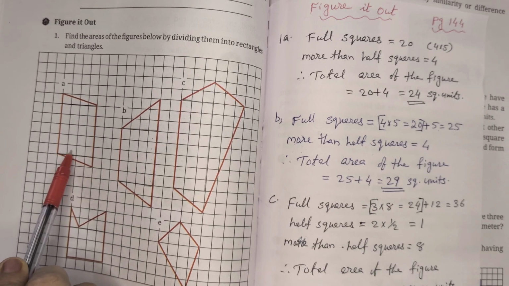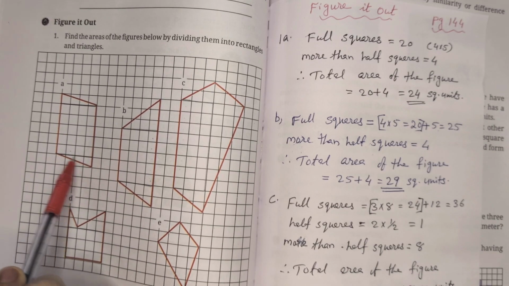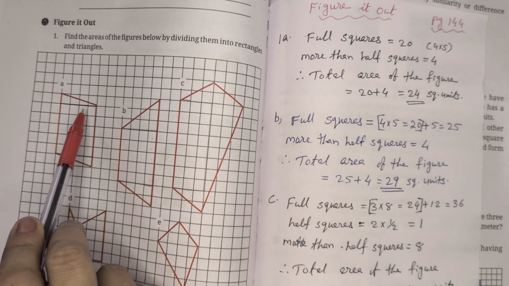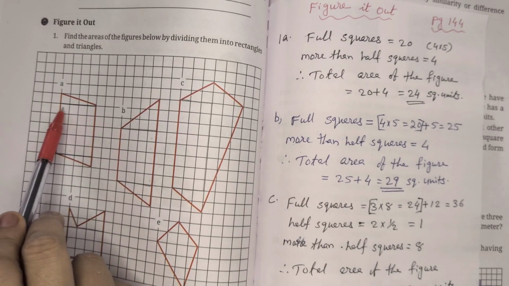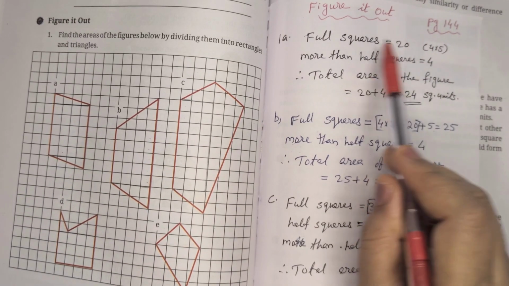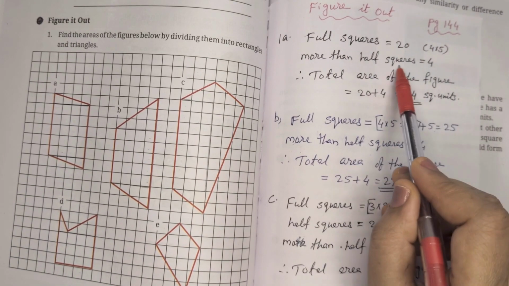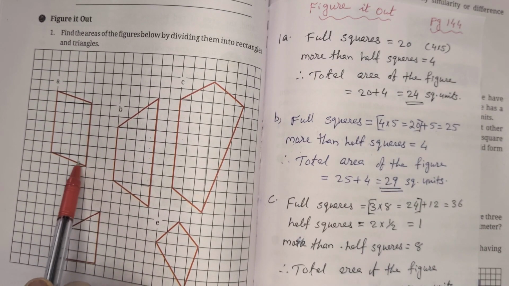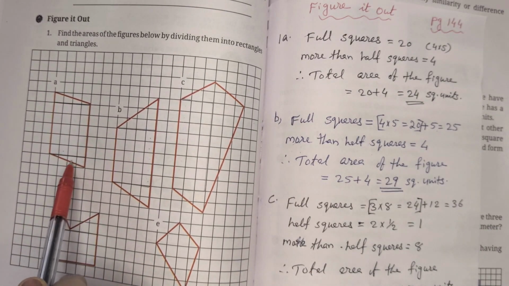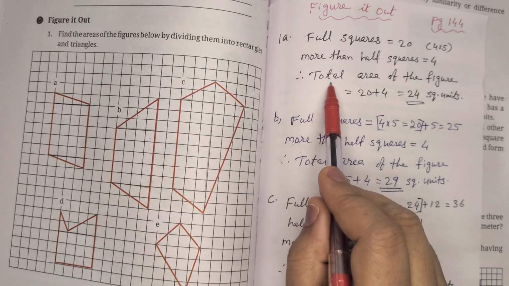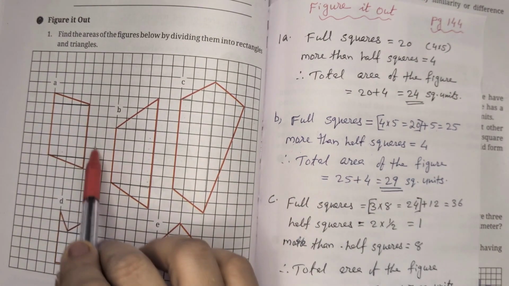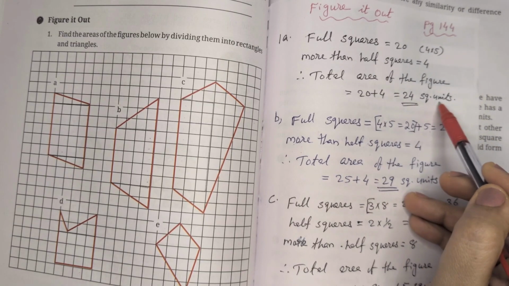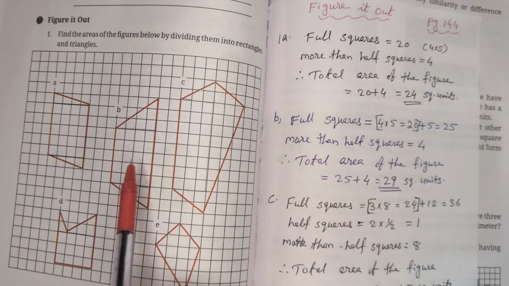And here 1, 2, 3, 4 squares are there horizontally. 1, 2, 3, 4, 5 squares vertically. So 4 into 5, that means 20 full squares are there. Then more than half squares. Here we have to count the remaining part. More than half squares, it's coming here 2, here also 2, that's 4. So the total area of the given figure is 20 plus 4 is equal to 24 square unit.